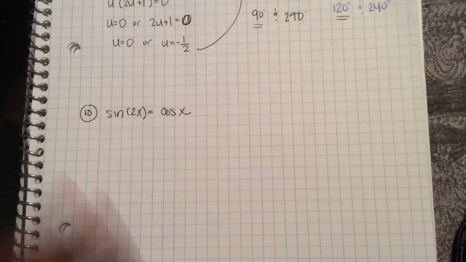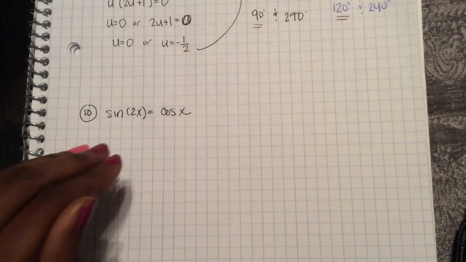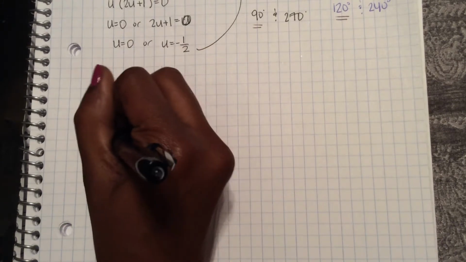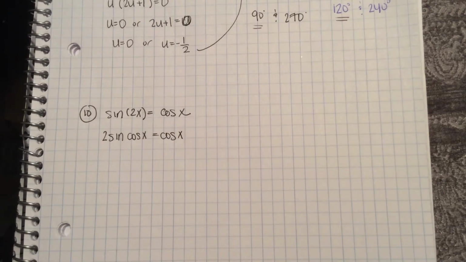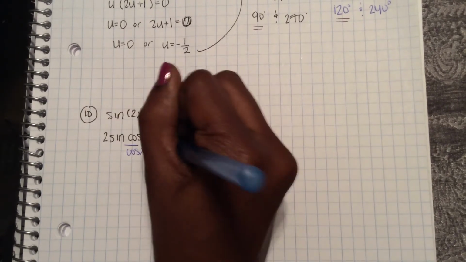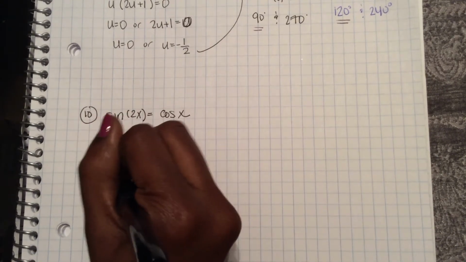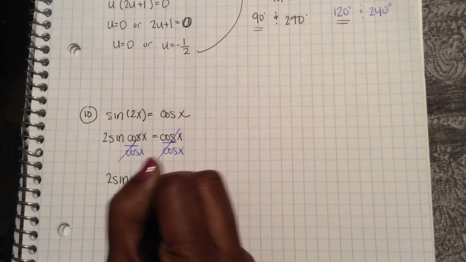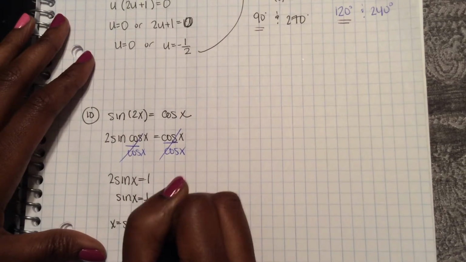In example 10, now we have sine of 2x equals cosine x. Once again, we have an equation that has both sine and cosine. It's confusing. I need a trig identity that can help us simplify this. Well, sine 2x is 2 sine x cosine x equals cosine x. So now I will divide this cosine x to the side, and these cancel. So now I have 2 sine x equals 1. Divide by 2. Sine x is 1/2. Or x is sine inverse of 1/2.